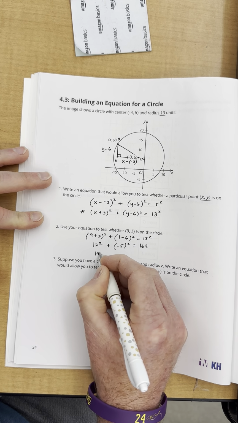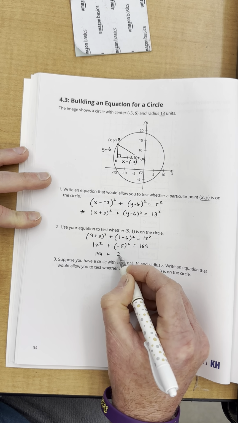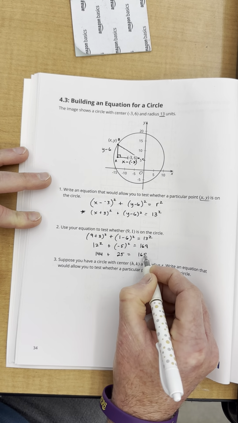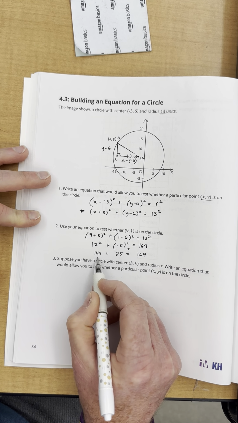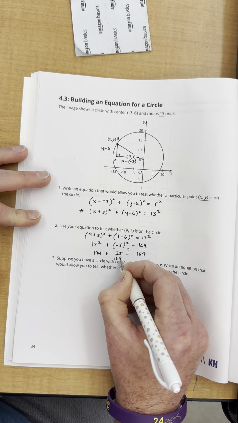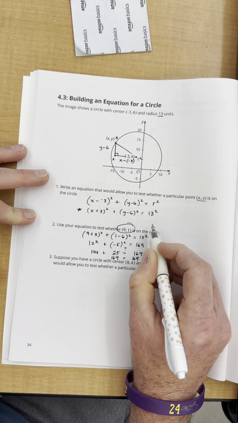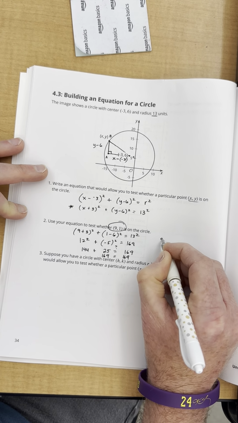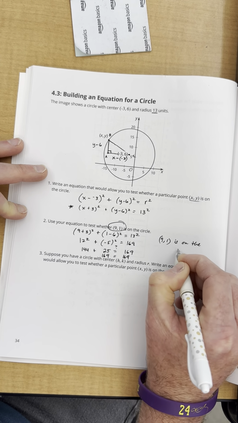So it is 144 plus -5 times -5 is 25, equal 169. It does. 144 plus 25 is 169. So yes, 169 does equal 169. So 9, 1 is on the circle.